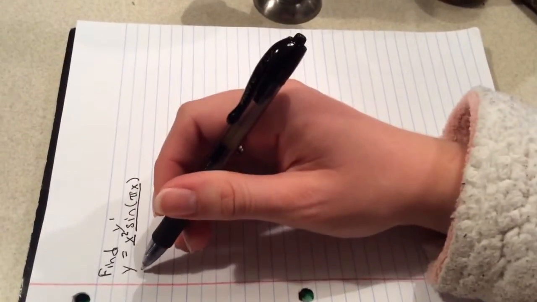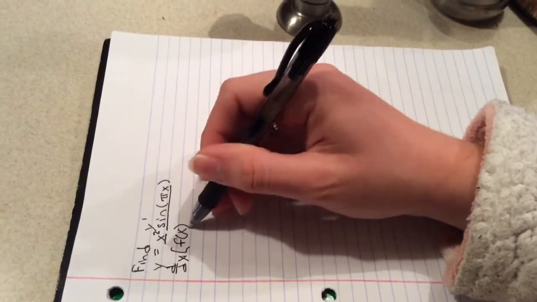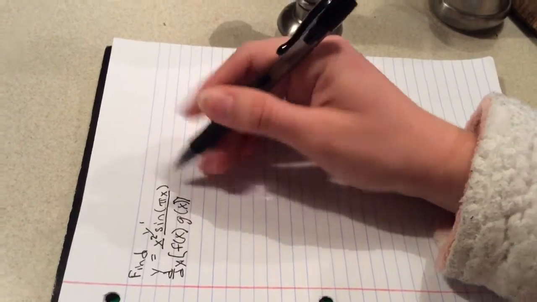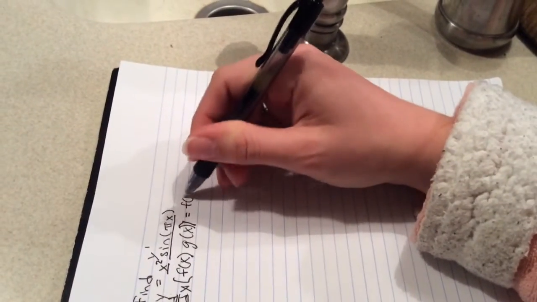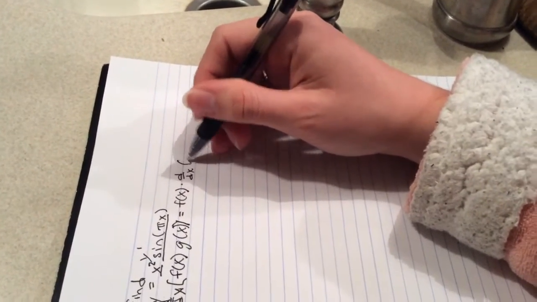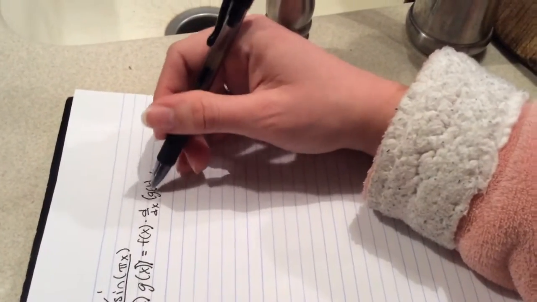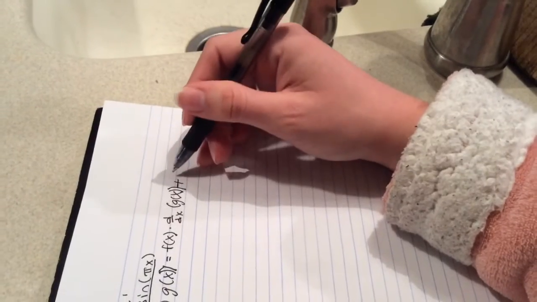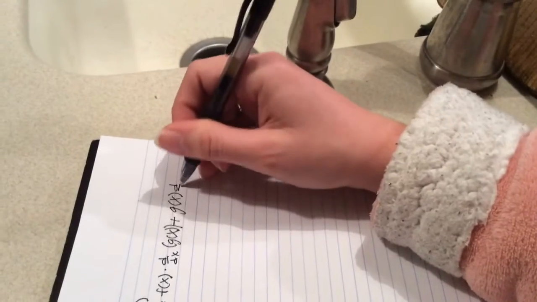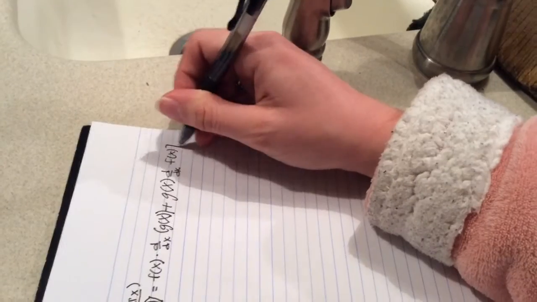And the product rule states that when you take a derivative of two functions, let's just say they're f of x and g of x, so these are my two functions, I would have to leave the first function alone and take the derivative of the second function, which is g of x, and then I have to add, and then leave the second function, g of x, alone and take the derivative of the first function, which is f of x.